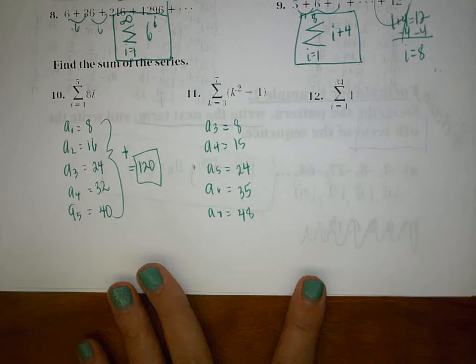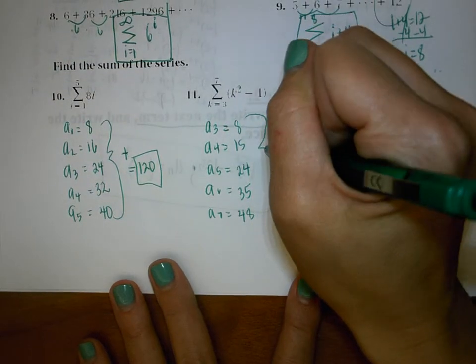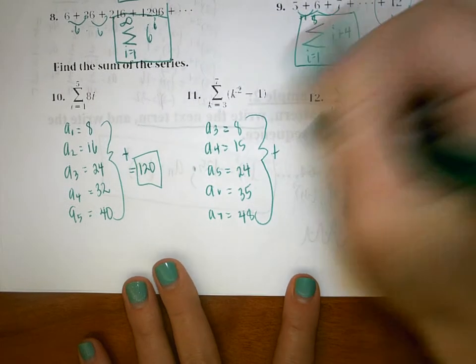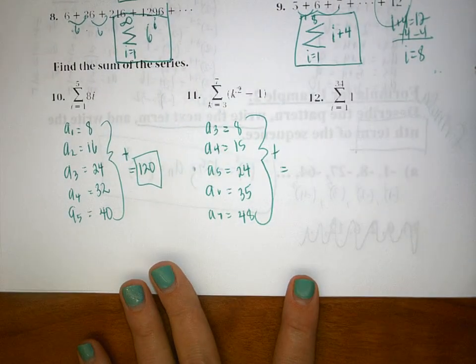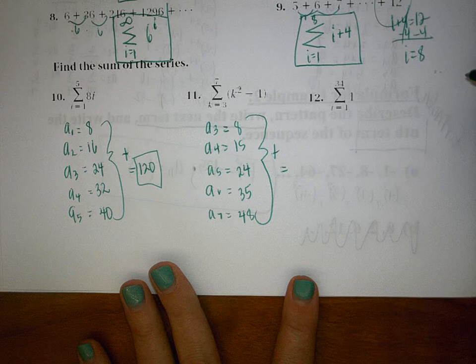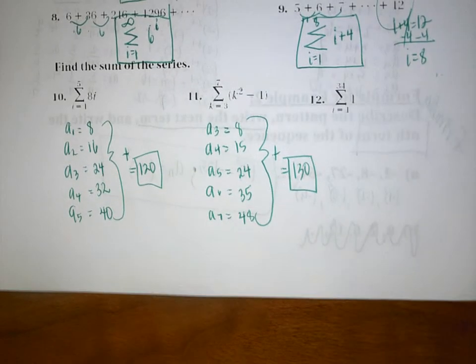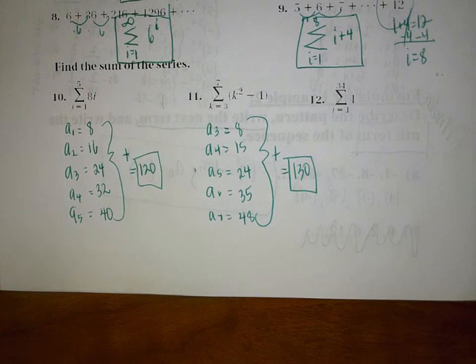Okay, so then we take all these numbers and we add them up, and it equals 130. Because again, anytime we have this sigma symbol, it means summation notation, which means they want you to add them all up. Okay, last one.